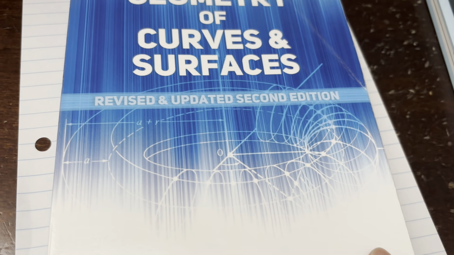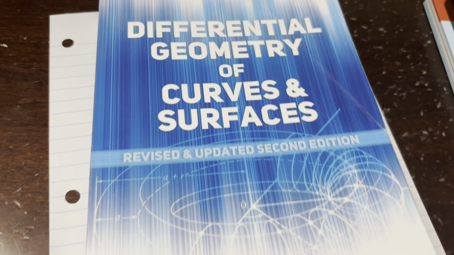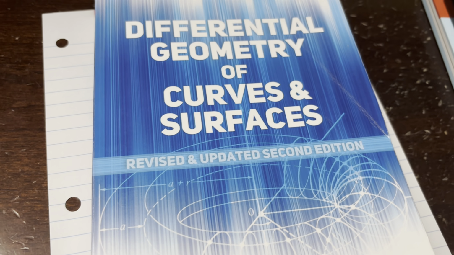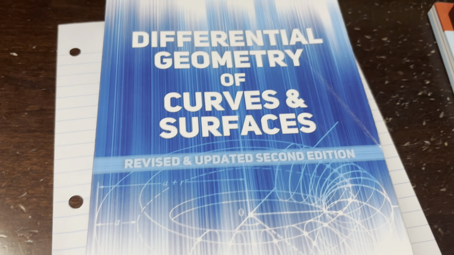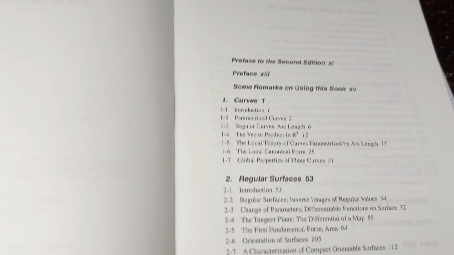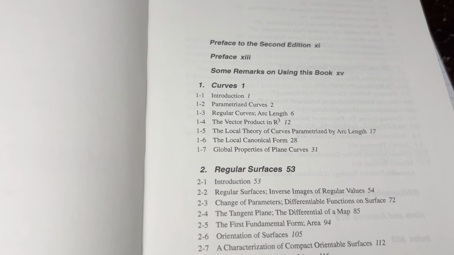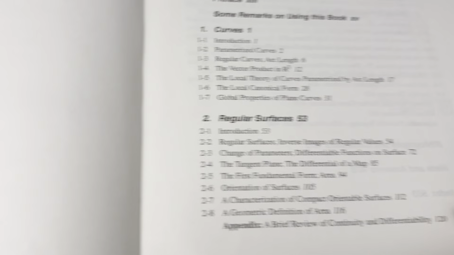This one was written much earlier. This was the book that my math teacher used back when she was an undergrad. And this was the very first differential geometry book I read back in my junior year of high school. You will notice from the contents that it's very similarly organized to Tapp. Curves, surfaces.